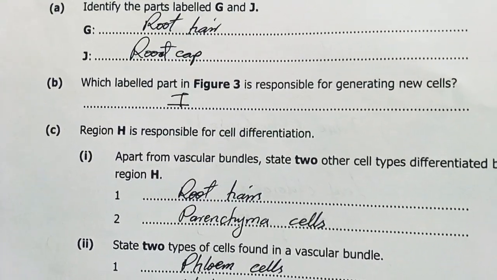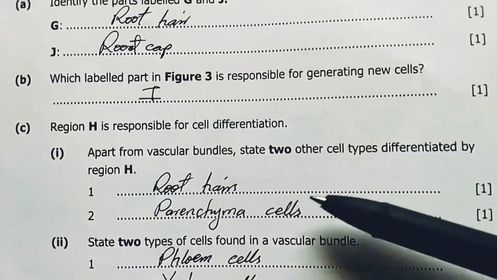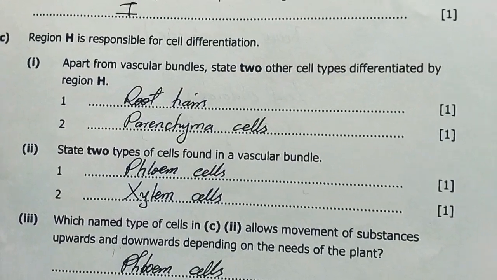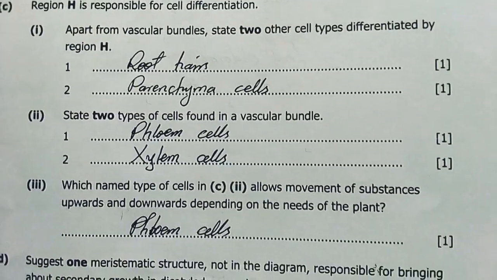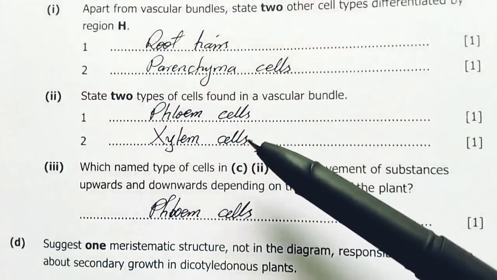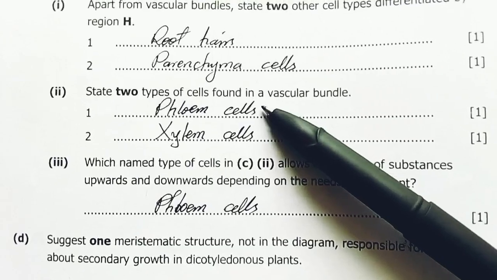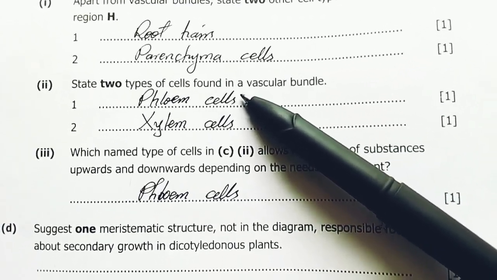Okay, apart from that, you can even talk about epidermal cells and many other tissues that you may figure out, but these are the ones I could think about: root hair cells and parenchyma. Stage 2, types of cells found in the vascular bundle: phloem and xylem. Phloem cells and xylem cells. Of course, at maturity, these die. At maturity, these lose a lot of their organelles, such that they are aided to function by companion cells.